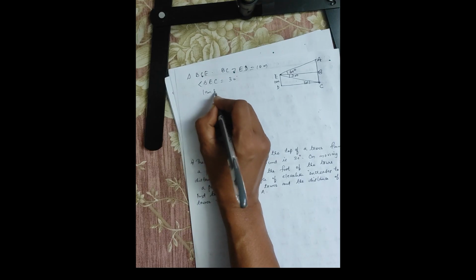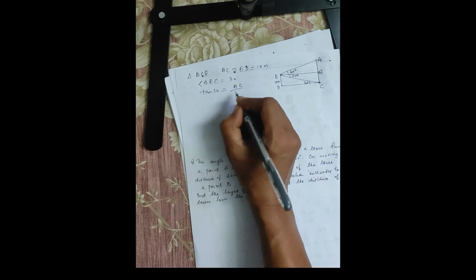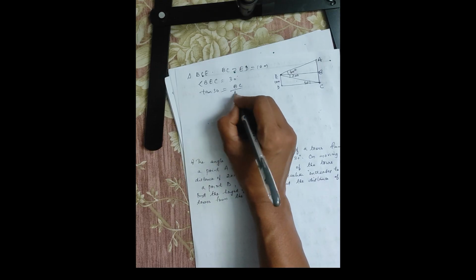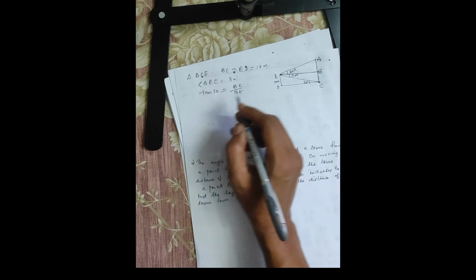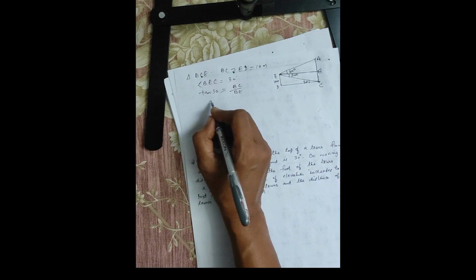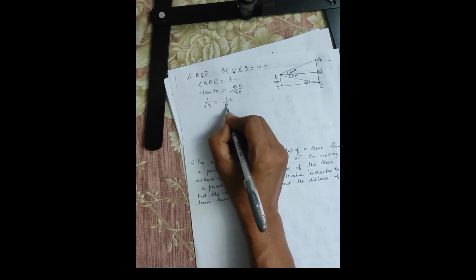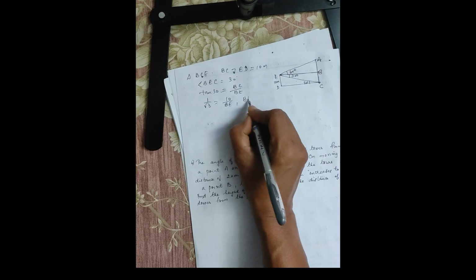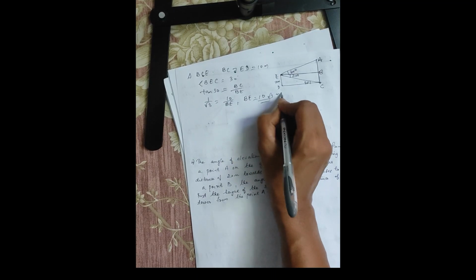So we can say tan 30 will be equal to BC by BE. We have to take this triangle BC by BE. Tan 30 is 1 by root 3 equal to 10 by BE. So we can find the length of BE, that is 10 root 3 meters.